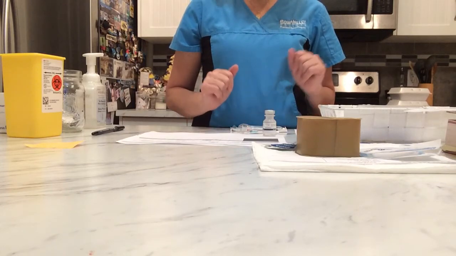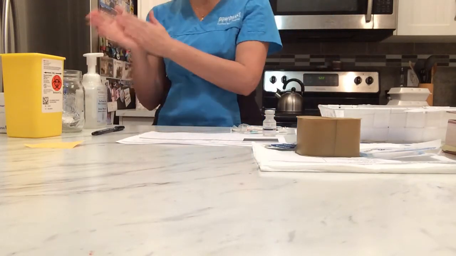Okay, now that I have everything ready, I will do one more time my hand hygiene, and I'm gonna bring an alcohol swab. I'll scrub the vial for 30 seconds.